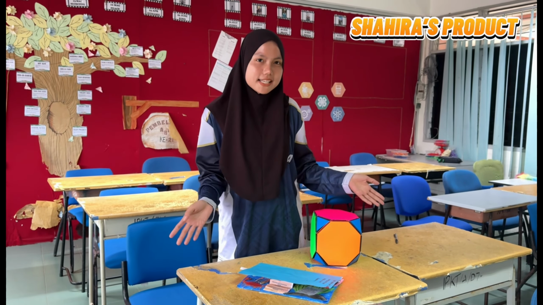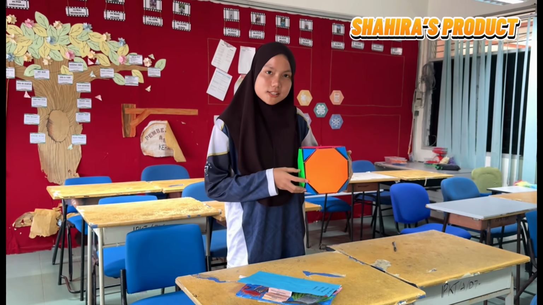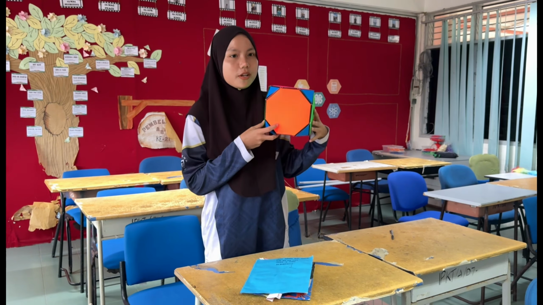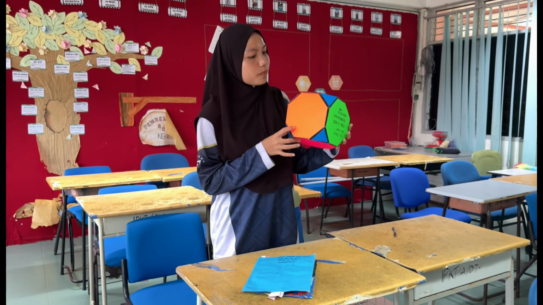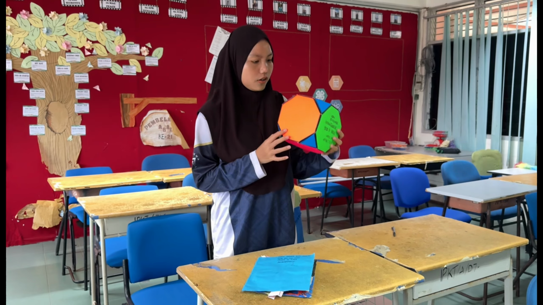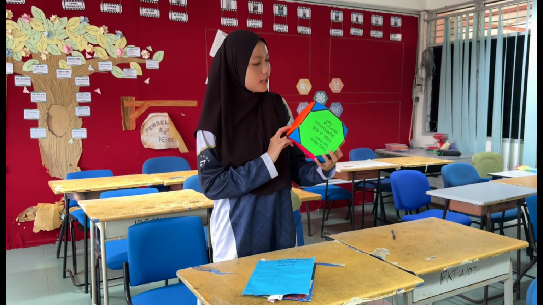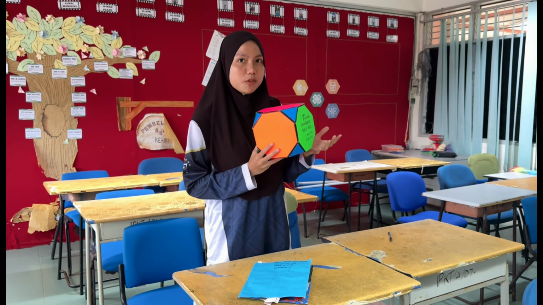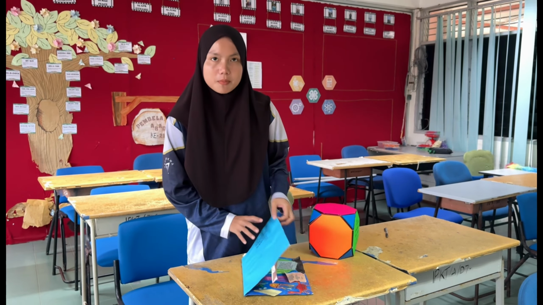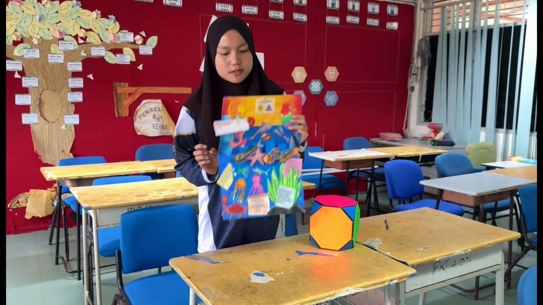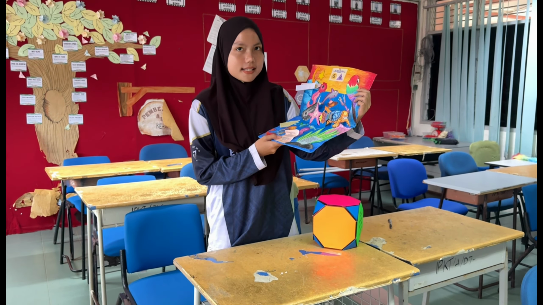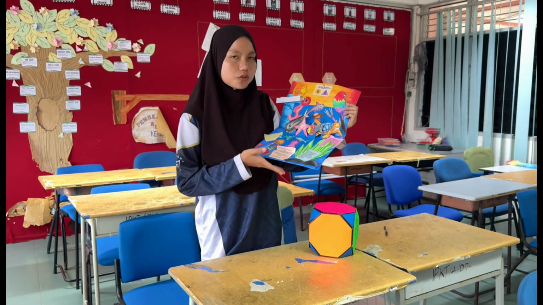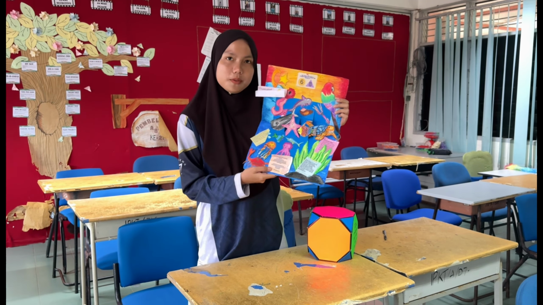Okay. Hello guys, I am already done with my solid and my pop-up book. So here is my solid, which we call a truncated cube, with a combination of octagons and equilateral triangles. Okay, so I chose colorful to make it more beautiful. Okay, and then this is my pop-up book. My pop-up book is themed animals at the sea, with a combination of many animals at the sea, and I also explain my truncated cube here.